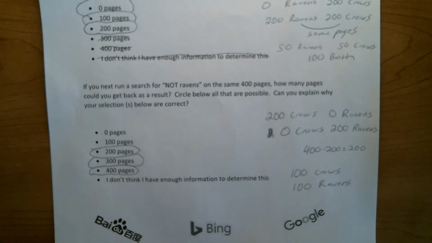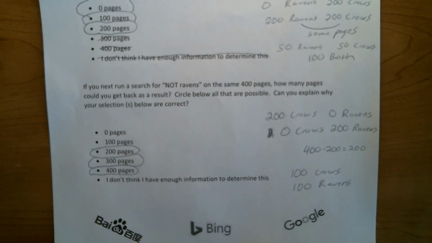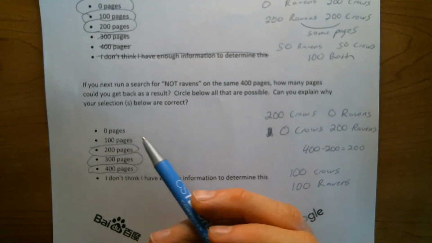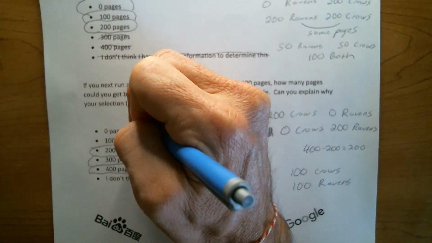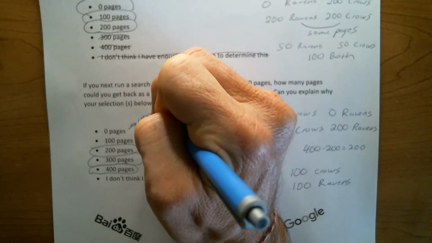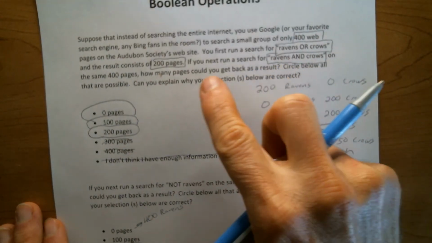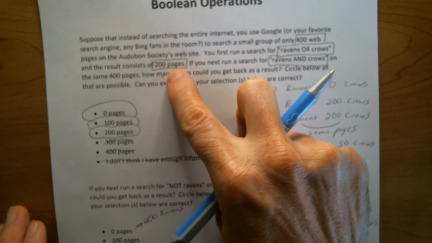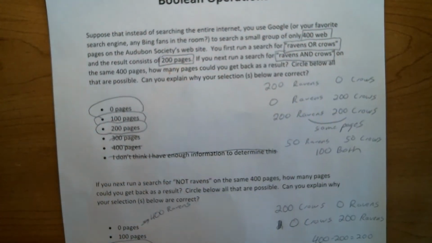So we just established that you could have 200, 300, and 400. The question is, can we have 0 and 100? Well, to have 0 pages that are not ravens, this would imply that you had 400 pages with ravens. And based on this first result, we know there's no way we can have 400 pages with ravens, so that one's out.